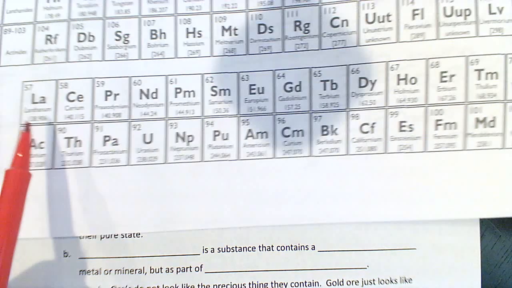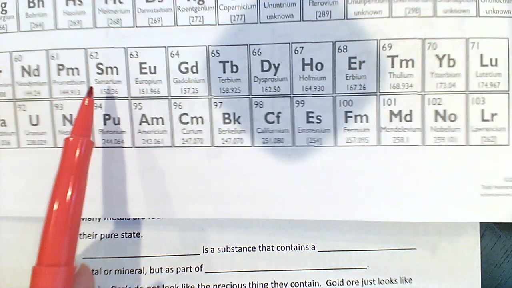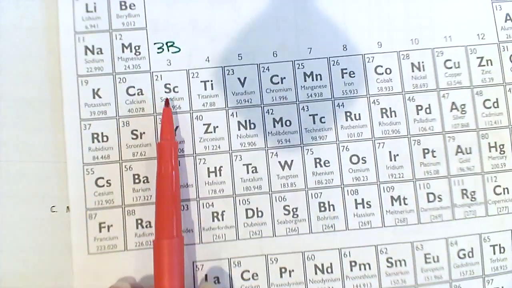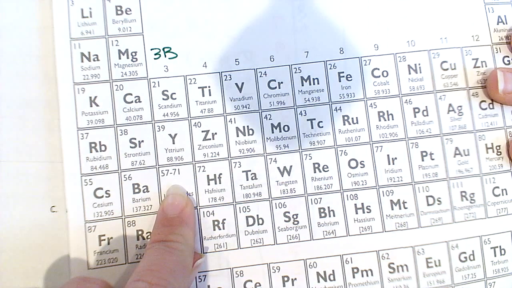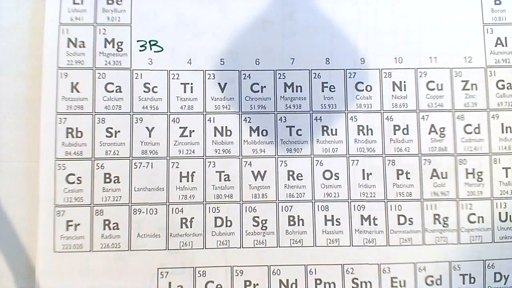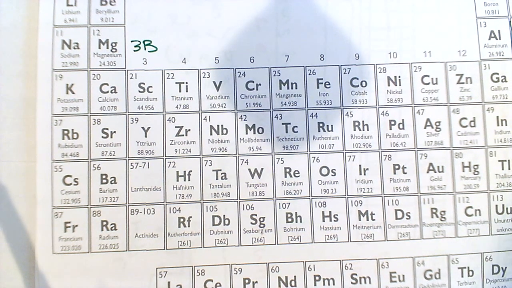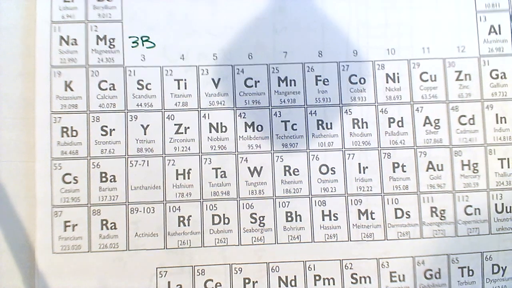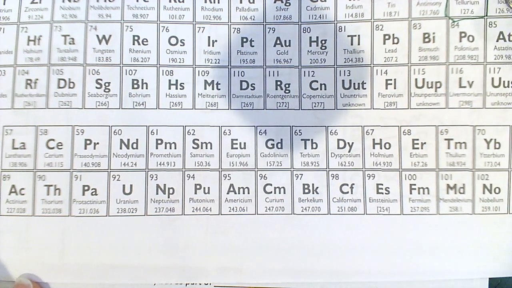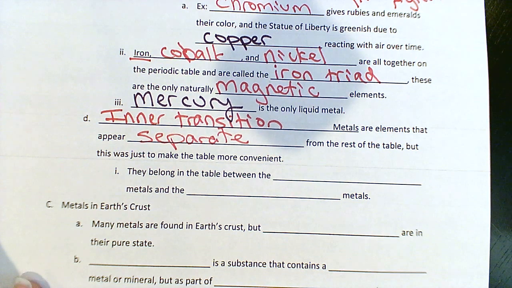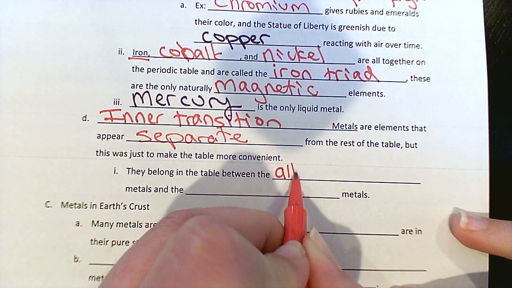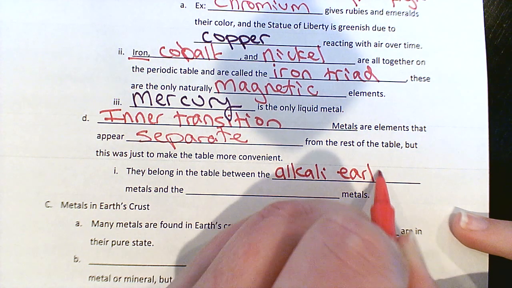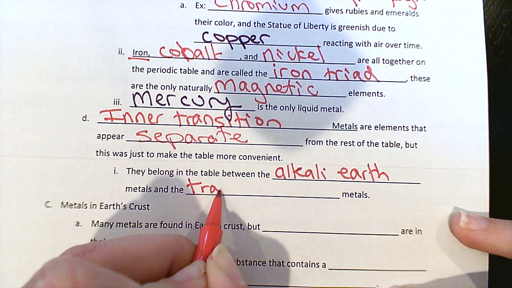So where's 57 through 71? Well, they're down here. Really the periodic table should be cut right here, and those two rows at the bottom should go there, and all of this should be shifted over. So the periodic table would be really, really long and skinny, especially in the middle. They decided to chop those out and put them down here by themselves, just so we could make the periodic table fit on a page a little better. So they belong between the alkali earth metals and the transition metals.